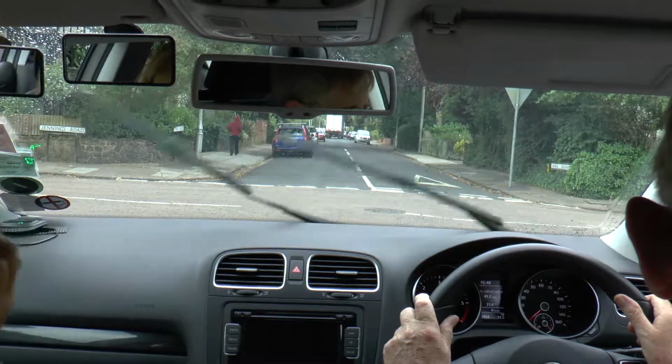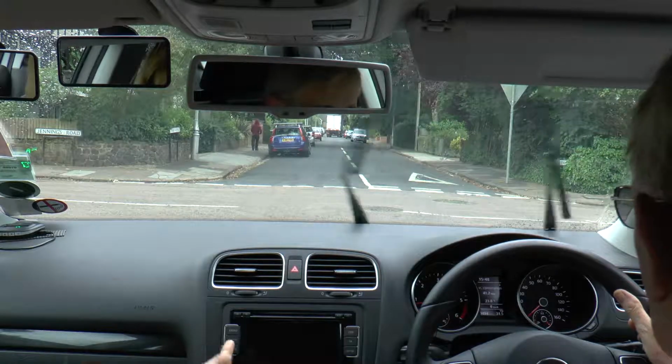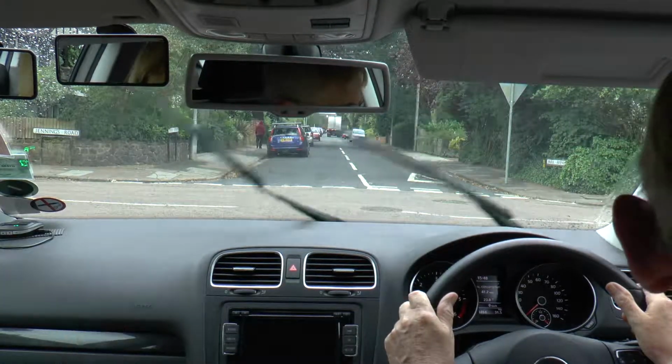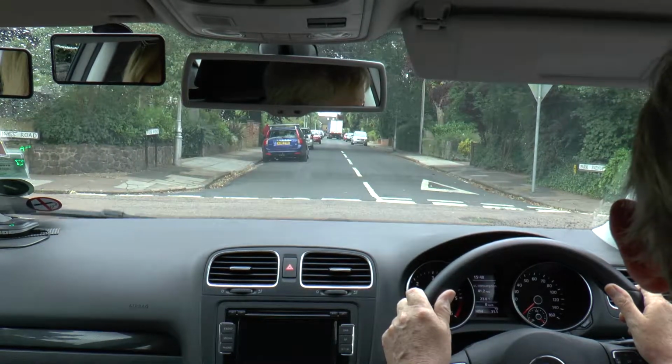Right. What I want you to do is come up to the give way line, and I want you to brake gently when we get to the give way line. You keep telling me to stop then. Okay. Right, okay, thank you.